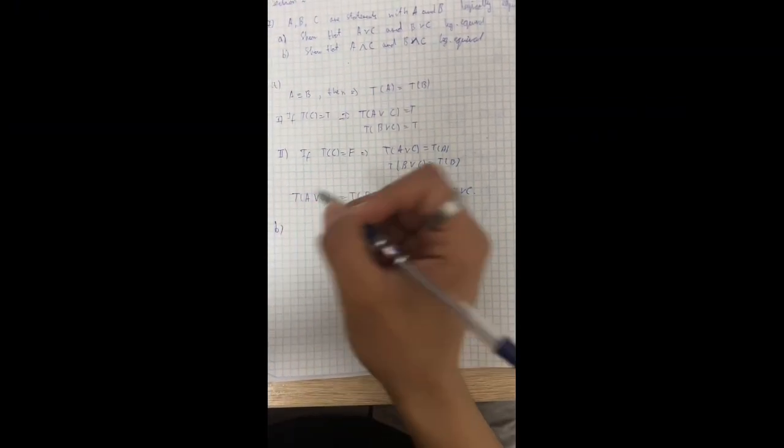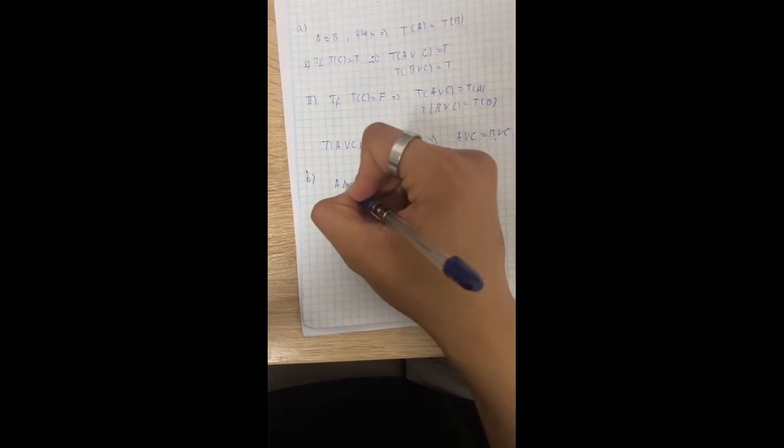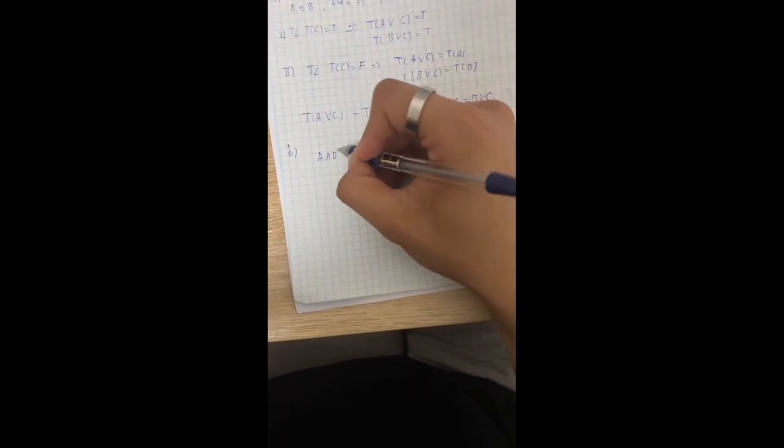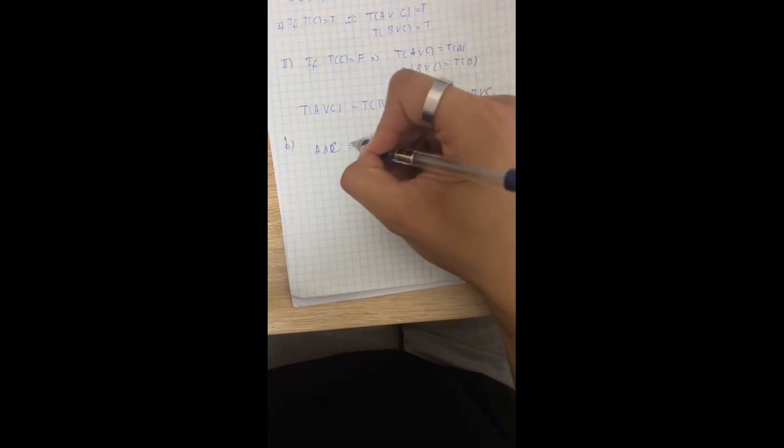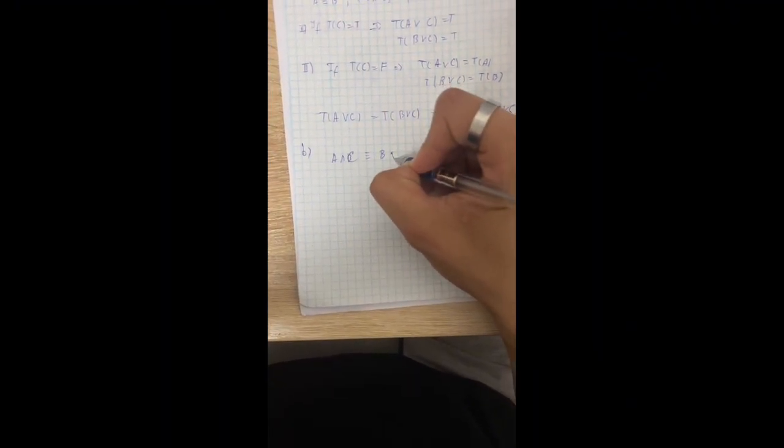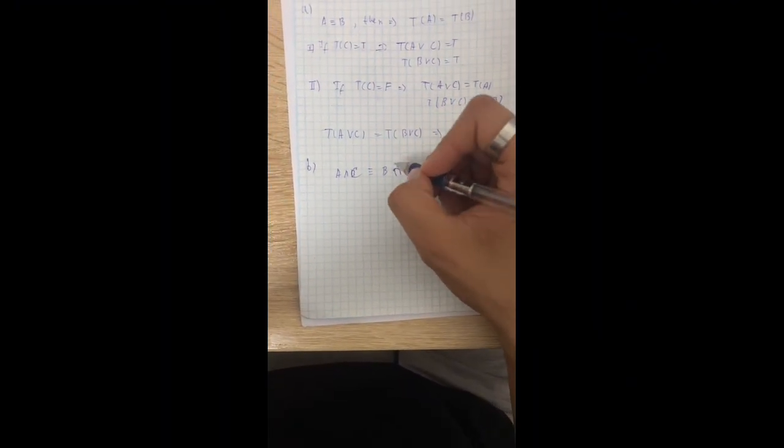Part A is done. So now we are going to part B. In part B, we need to show the same equivalence. Let's see. Again, we will break it down by looking at what happens when C changes.